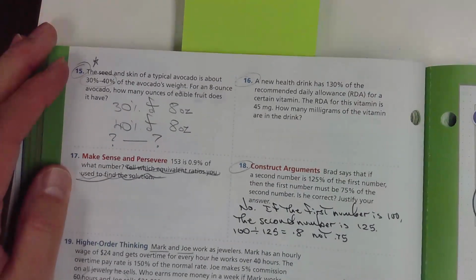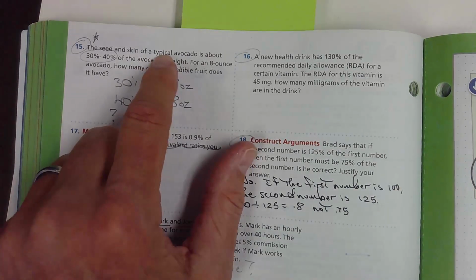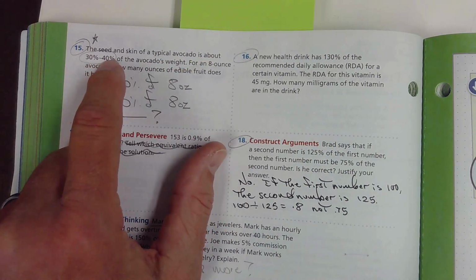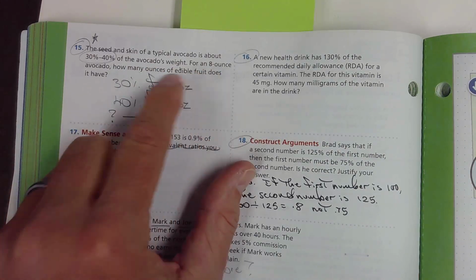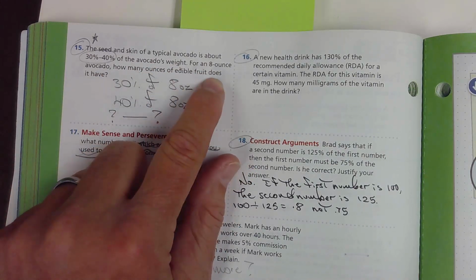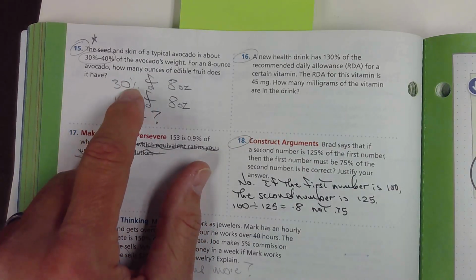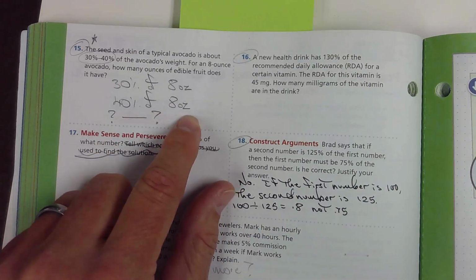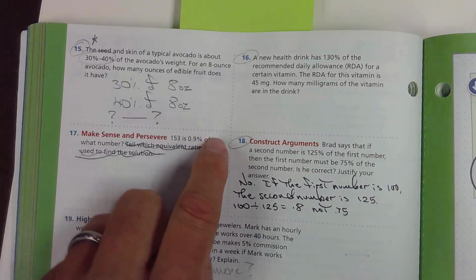Number 15. The seed and skin of a typical avocado is about 30 to 40% of the avocado's weight. For an 8-ounce avocado, how many ounces of edible fruit does that have? Well, you need to figure out what's 30% of 8 and 40% of 8, and you'll get a range because it says 30 to 40%.